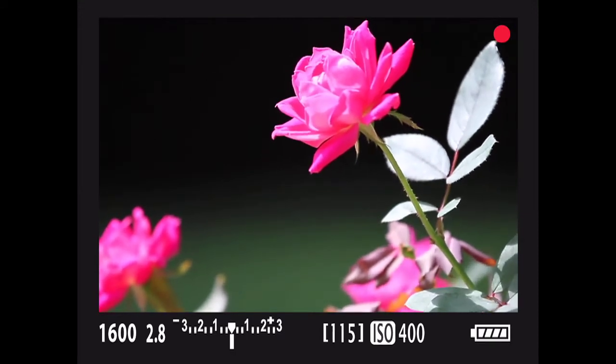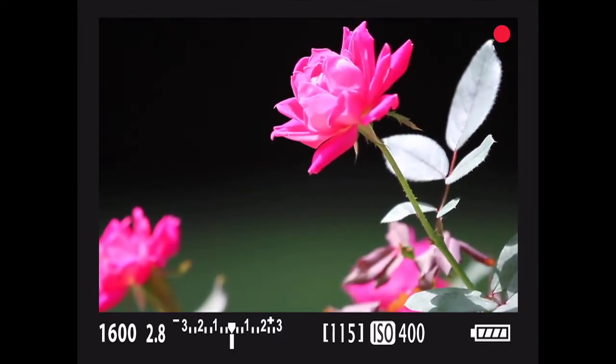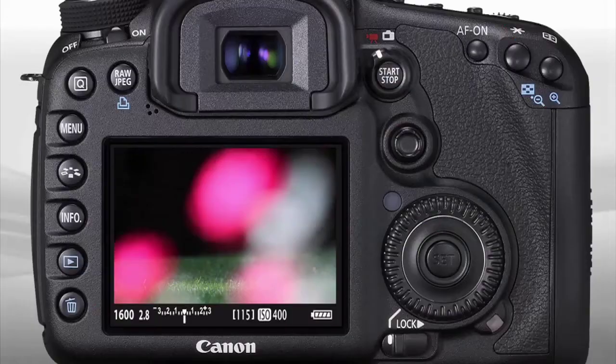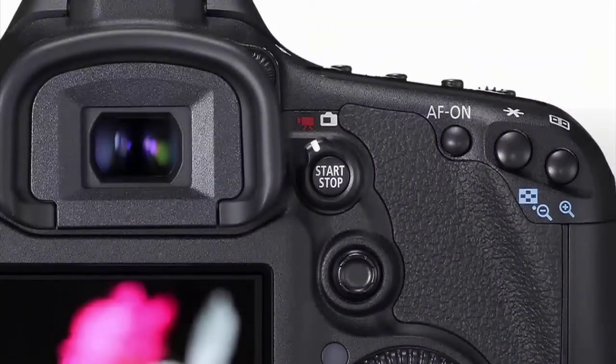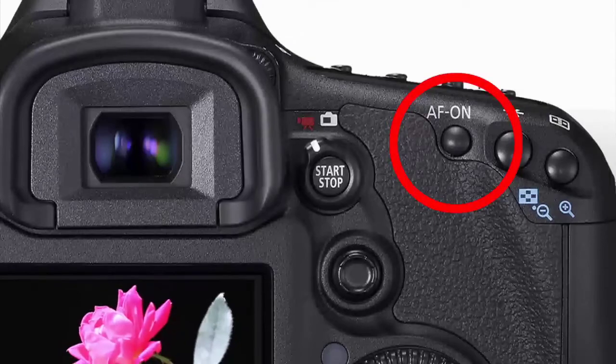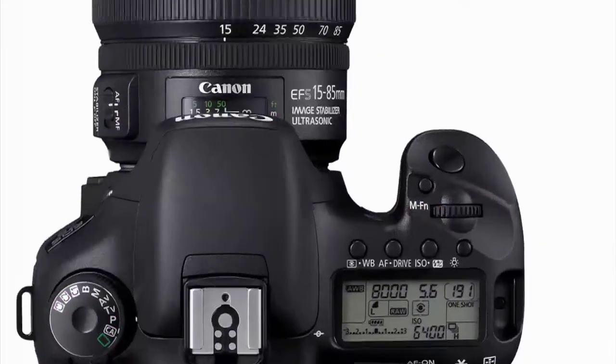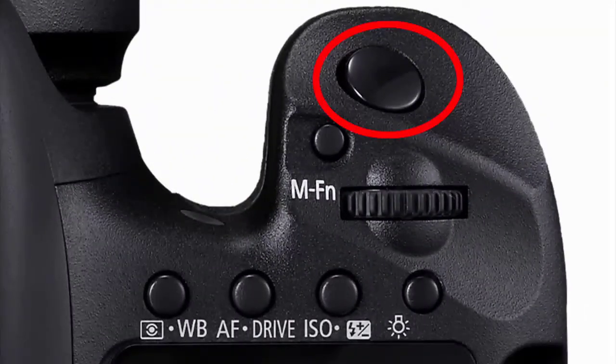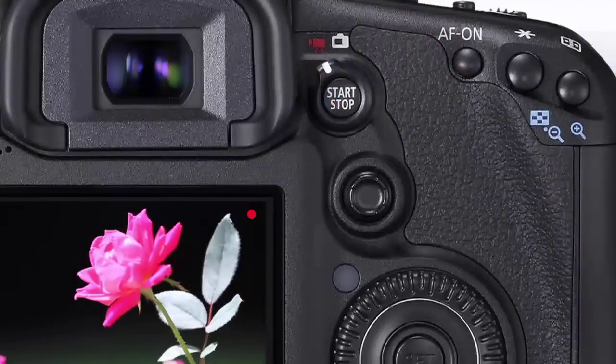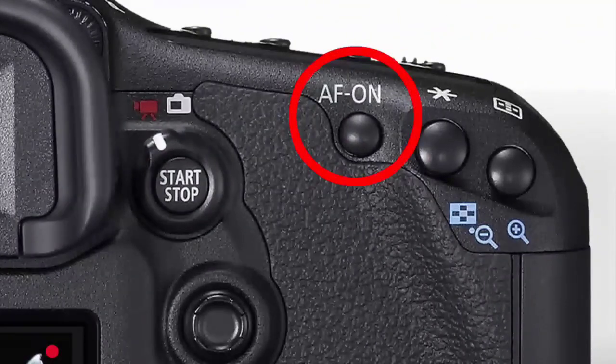However, you still have numerous autofocus options with the EOS 7D when shooting video. Before recording begins, you can activate AF by pressing either the rear AF on button or pressing the shutter button halfway down. During recording, you have to use the rear button.